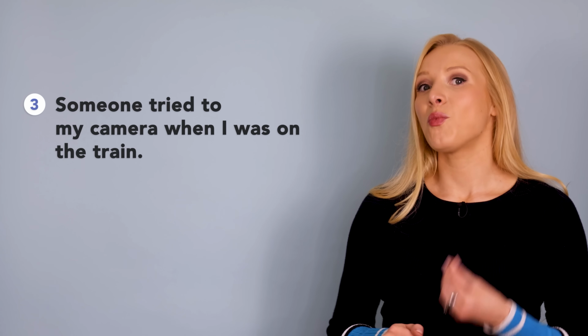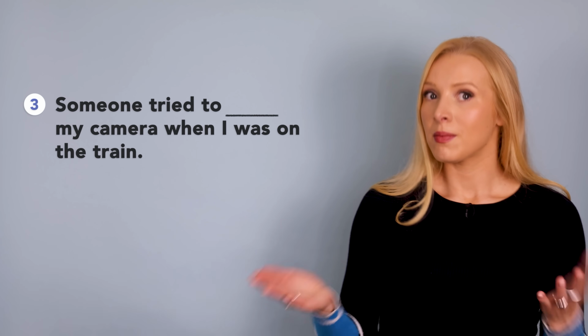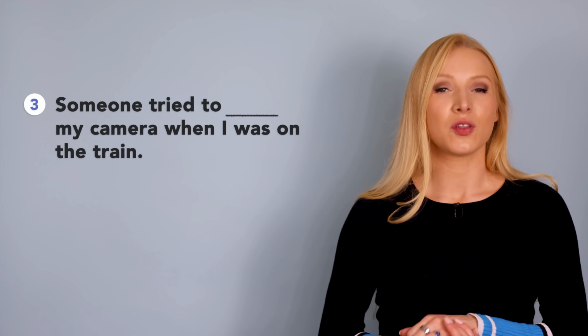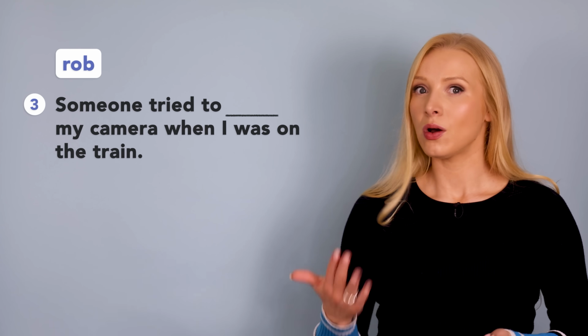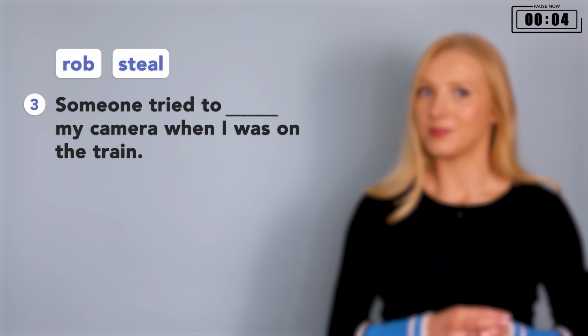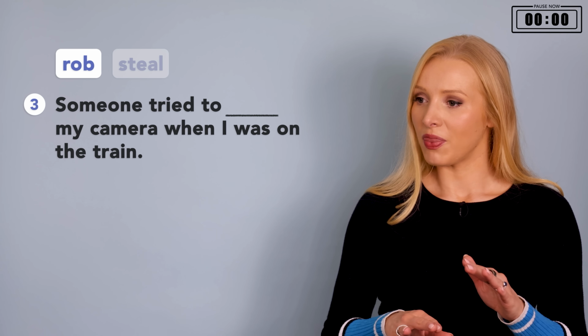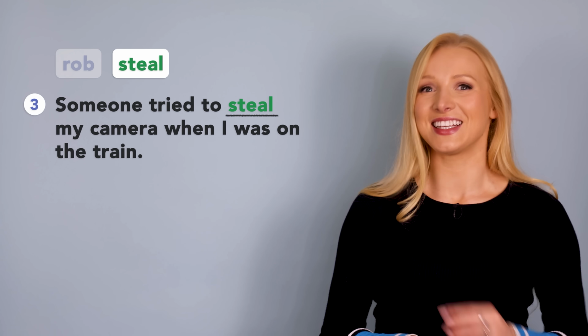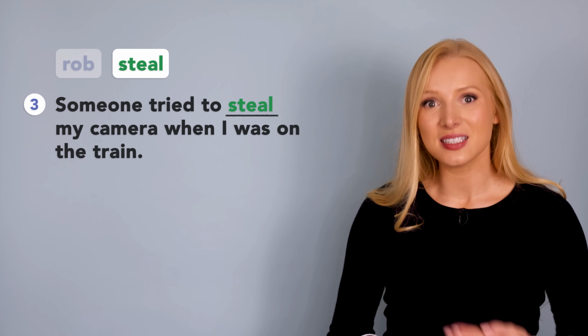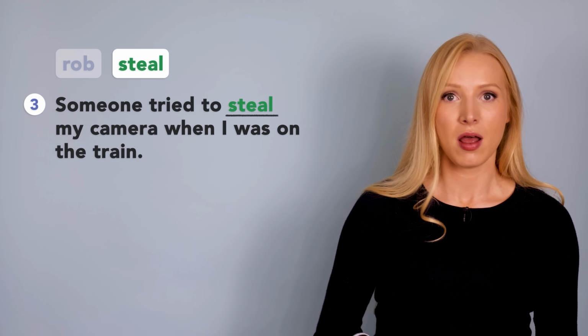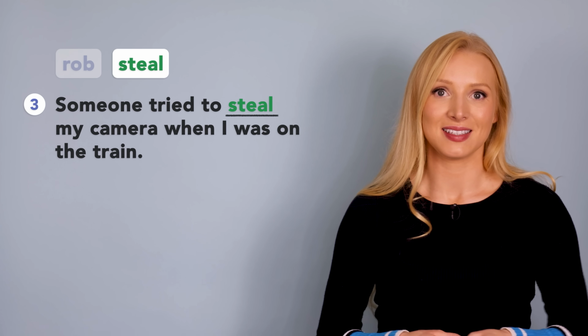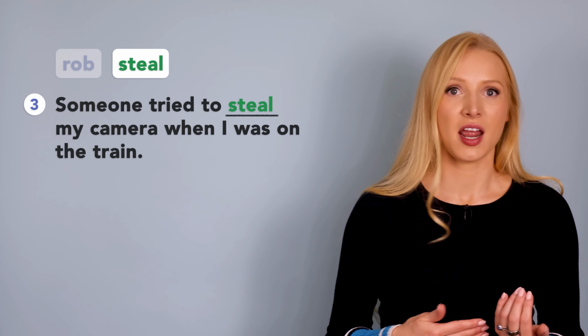3. Someone tried to my camera when I was on the train. Rob or steal? If you said rob, that wouldn't be right. Steal is the correct answer. You steal something like a camera, but you rob a person or place. I was robbed on the train. They stole my camera.